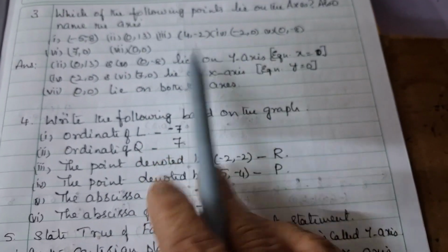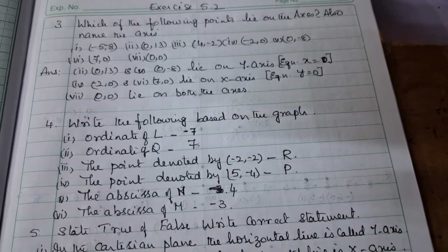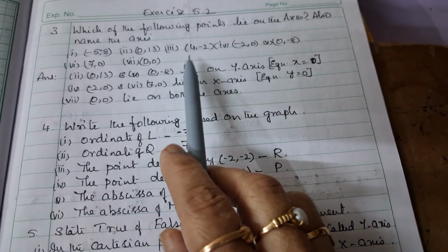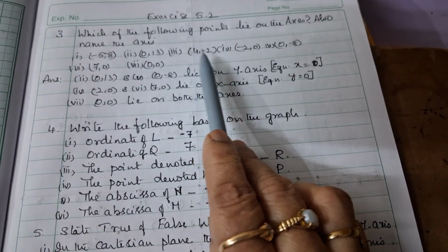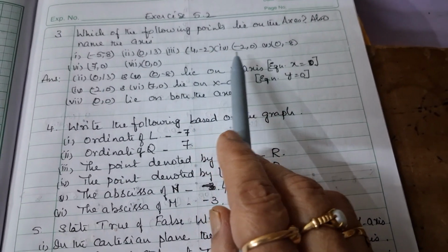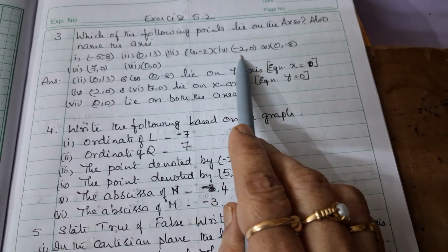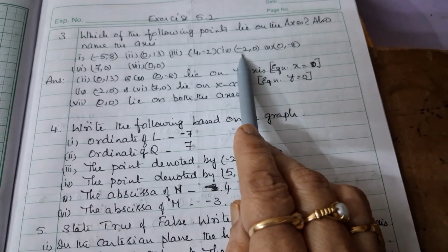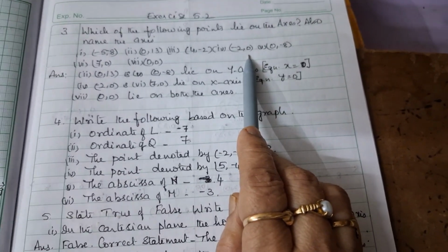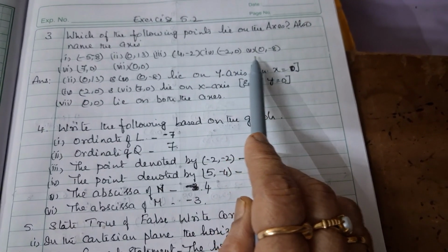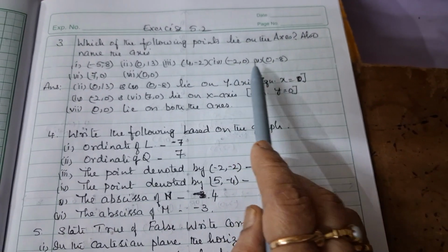But which axis does it lie on? It lies on the y-axis because the x coordinate, that is the abscissa, is 0, and the y coordinate is 13. Next, 4 comma minus 2: here there is no 0, so it does not lie on any axis. Minus 2 comma 0: the abscissa, x coordinate, has a number and the y coordinate is 0, so it lies on the x-axis.